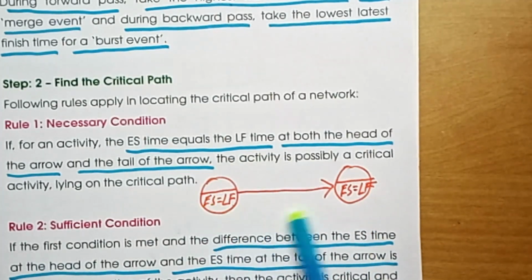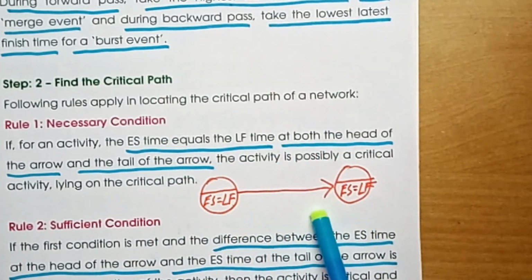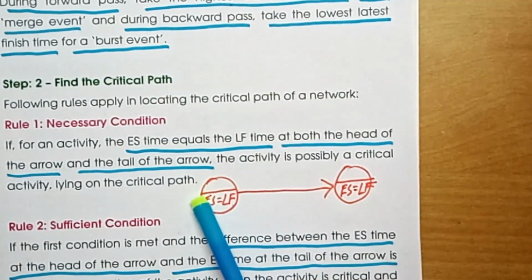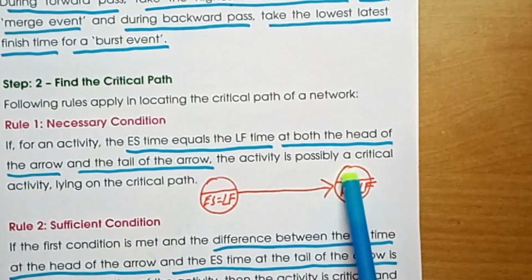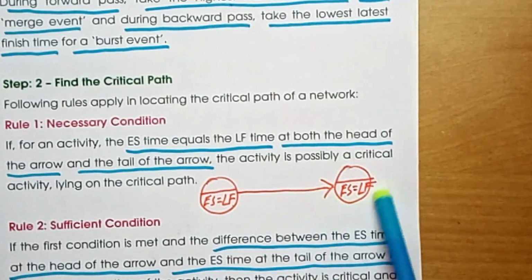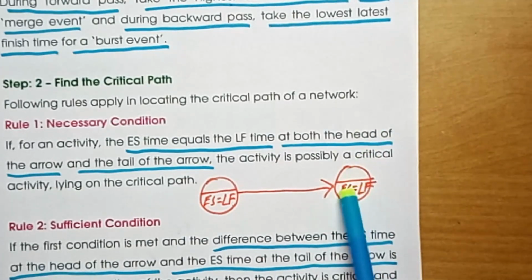So for this activity to become critical, the first condition is at the tail of the arrow, the earliest start and latest finish must be equal. Similarly, at the head of the arrow, the earliest start and latest finish must be equal.